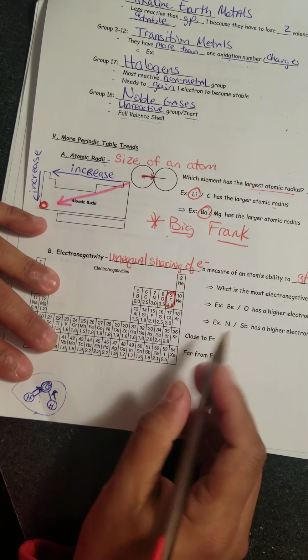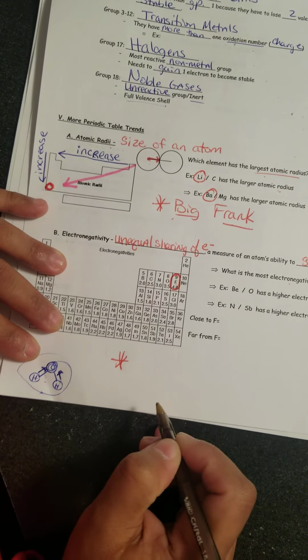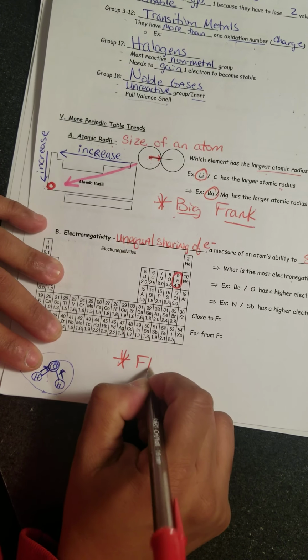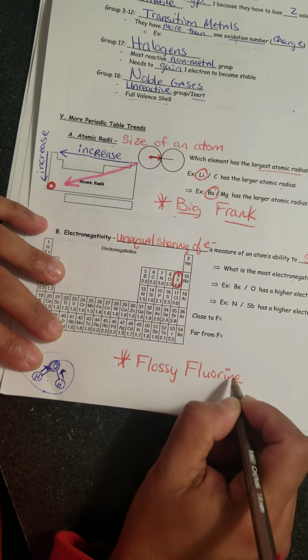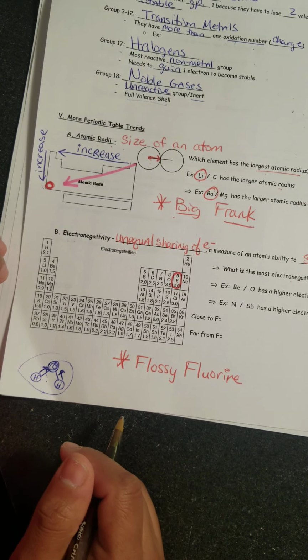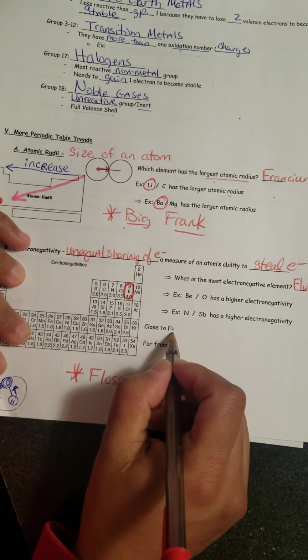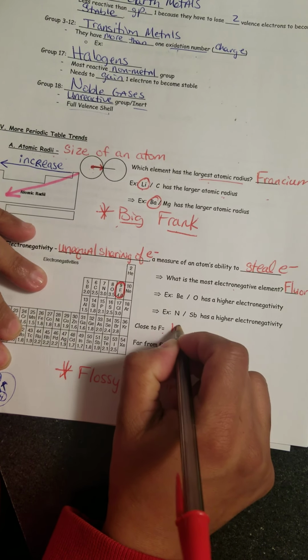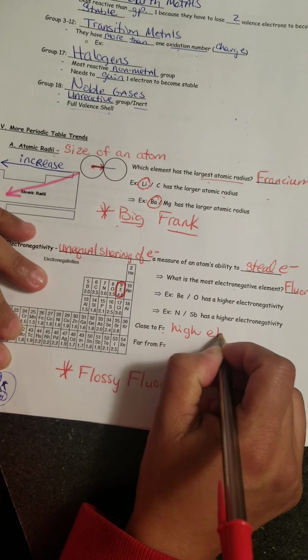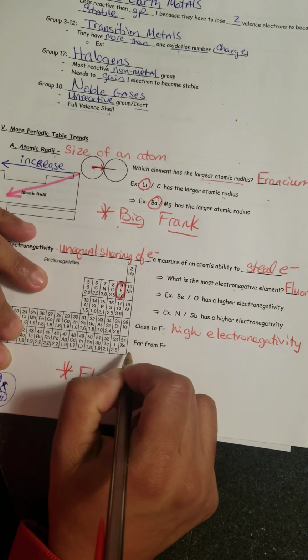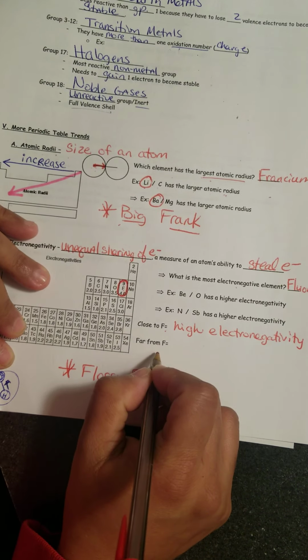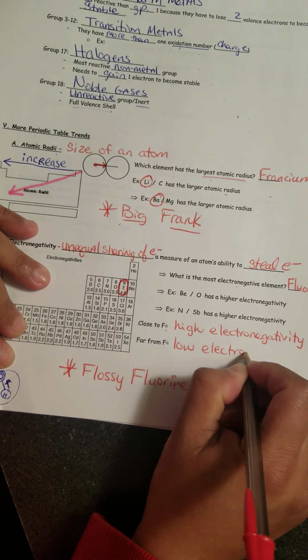Well, you know what? Again, I'm not expecting you to memorize it, and I myself cannot memorize it. So here's a little flossy, fluorine. Has the most strength. Okay? So, the closer you are to fluorine, you have a higher electronegativity. The further away from fluorine we go on the periodic table, it becomes and has low electronegativity.